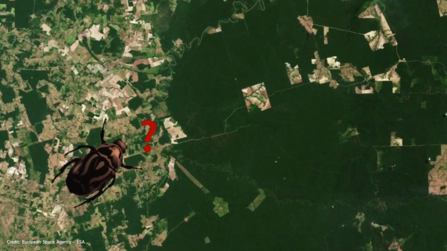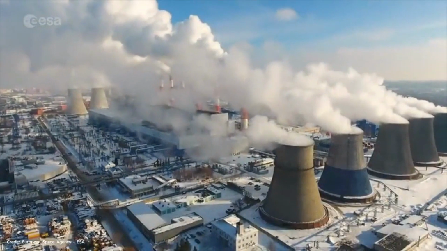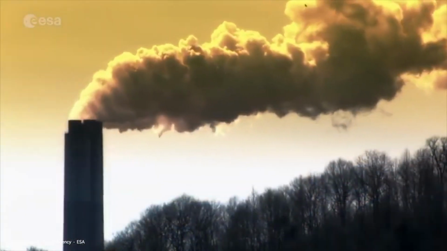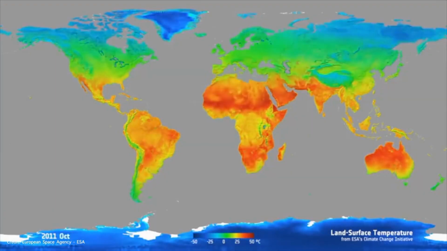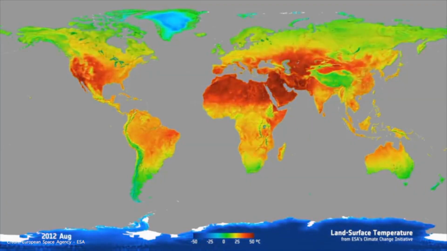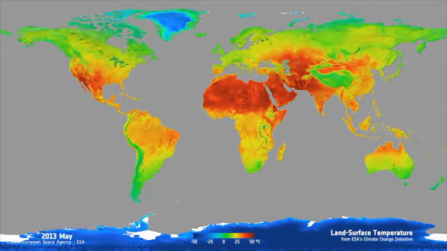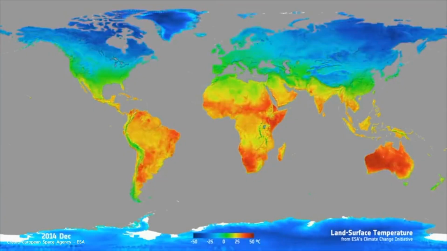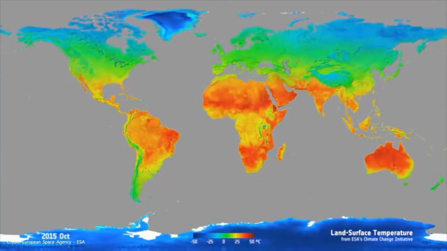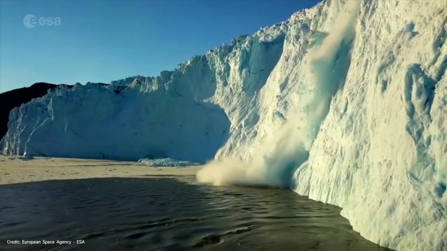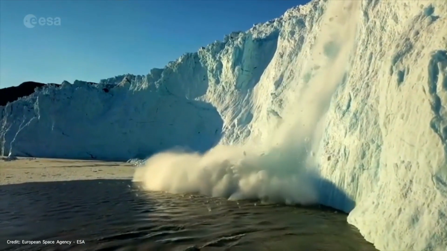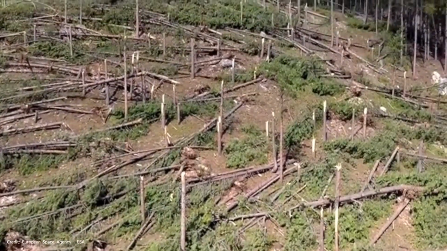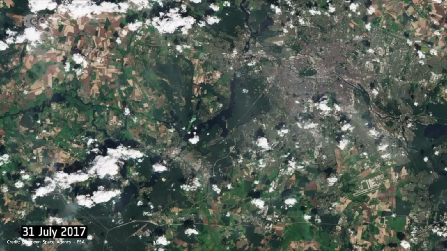More on that later. Since the beginning of industrialization, humans have had a significant impact on the natural processes of our planet by emitting greenhouse gases into the atmosphere. The consequences are rising global temperatures, increased intensity and frequency of extreme weather events, and a multitude of chain reactions triggered as a result. The decline of polar sea ice, the thawing of permafrost, or an increased vulnerability of forests due to more frequent droughts are just a few examples.